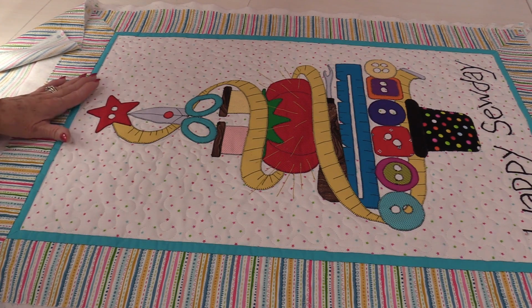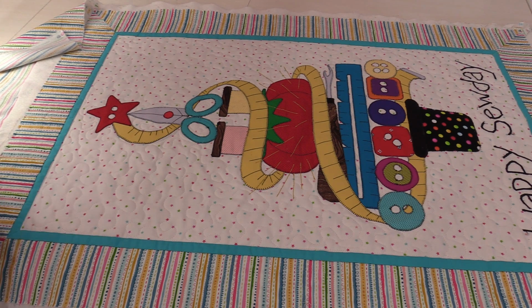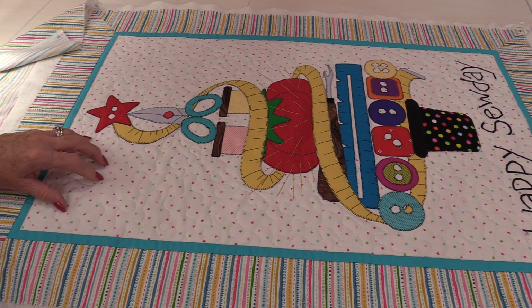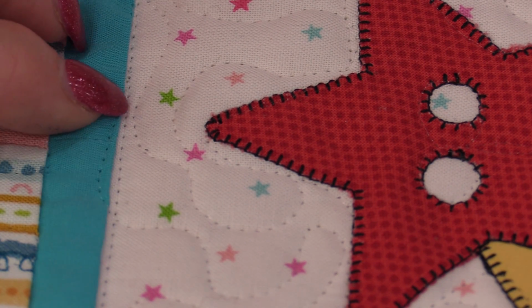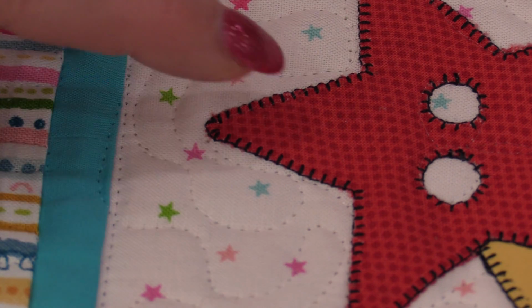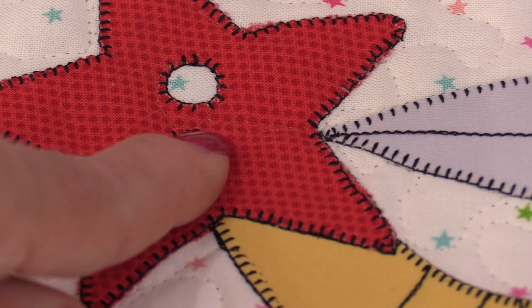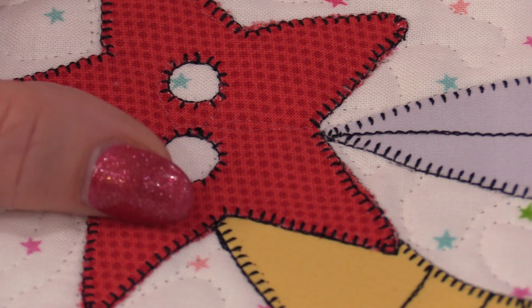The wall hanging is all quilted. With that clear thread, you can barely see the stitching. You only see the textures. Even when I didn't stay on track, it doesn't look that bad. I stitched here, around here, and came back down, and you can barely see that stitching.